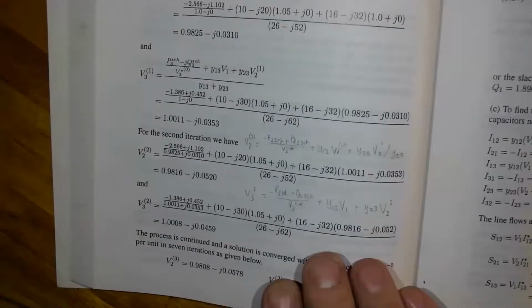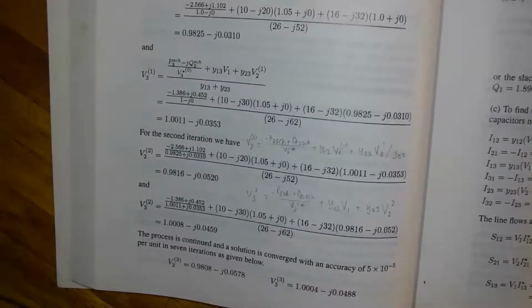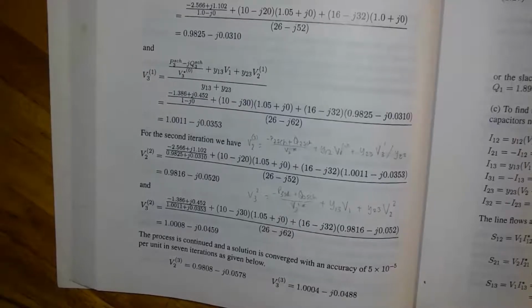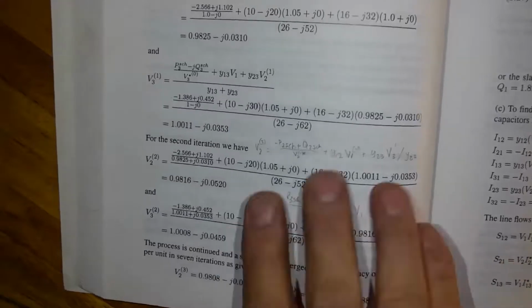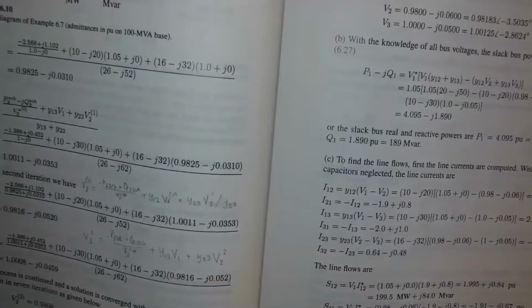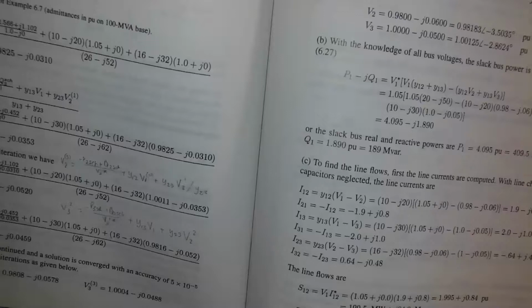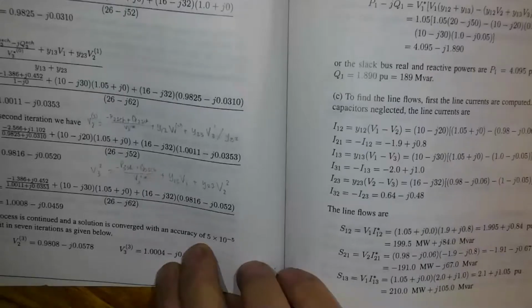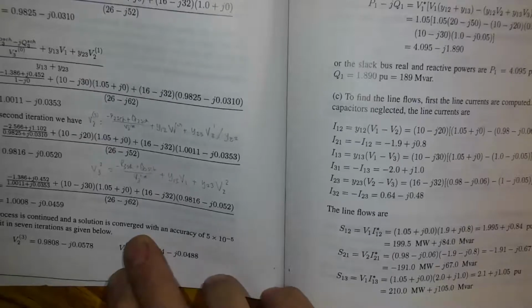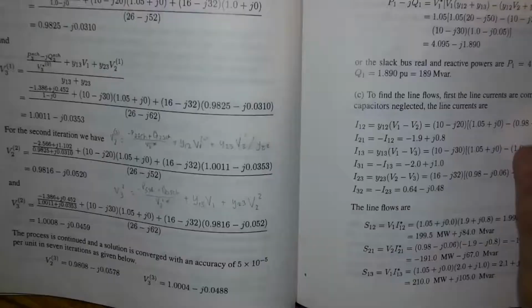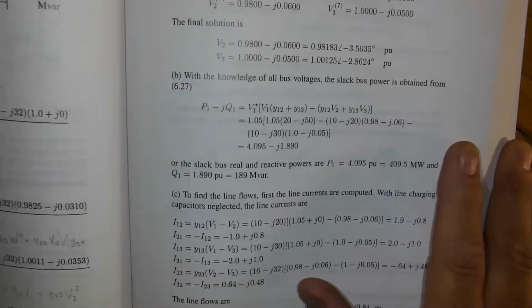Normally when we write a test, I'll just ask you to calculate up to here. Because now you can carry on with these iterations until the solution has converged with an accuracy of 5 times 10 to the minus 5. That means the fifth decimal will remain the same.